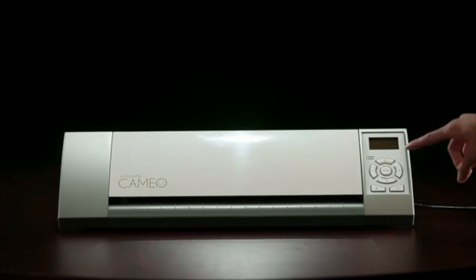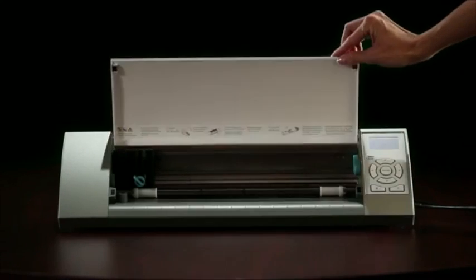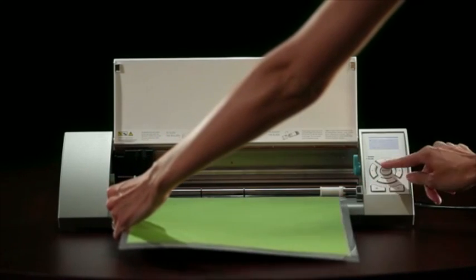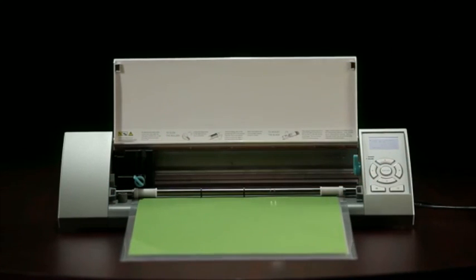Turn the Cameo on by pressing the power button. When the machine is ready, place the cutting mat between the two white rollers and press the Enter button to automatically load it into the Silhouette.